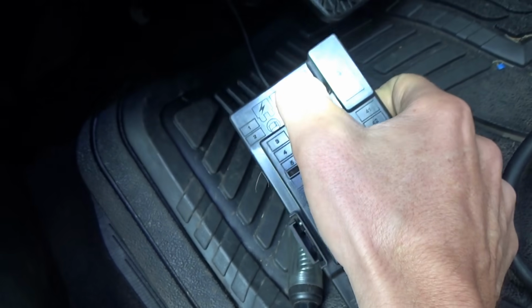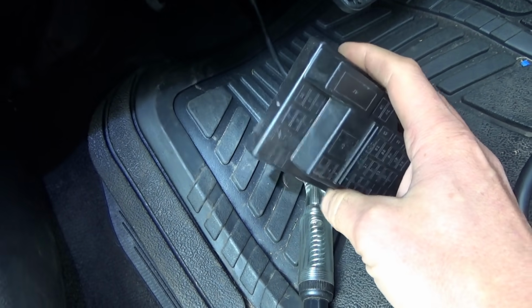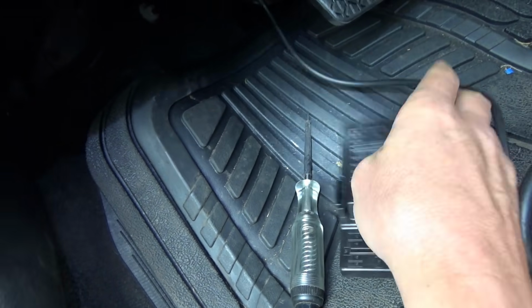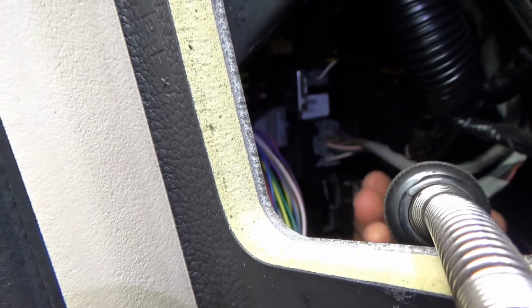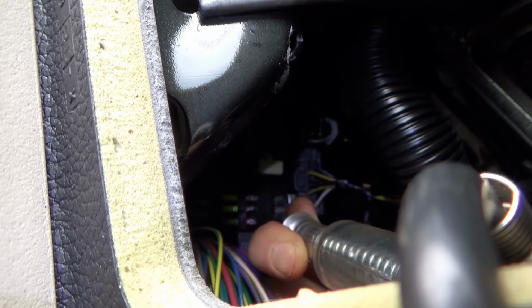I need to check the topmost fuse there, 29, for power. See if we're missing that. That'd be pretty nuts. Guys, we don't have power on fuse 29 either. Again, not easy to see here. Dead. Dead.